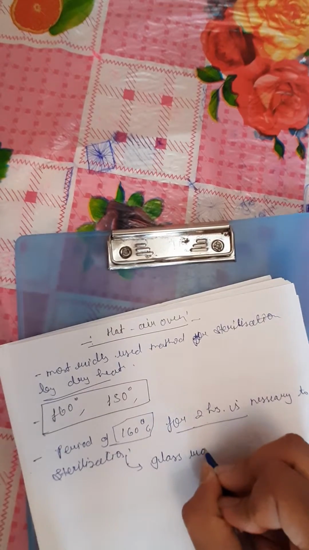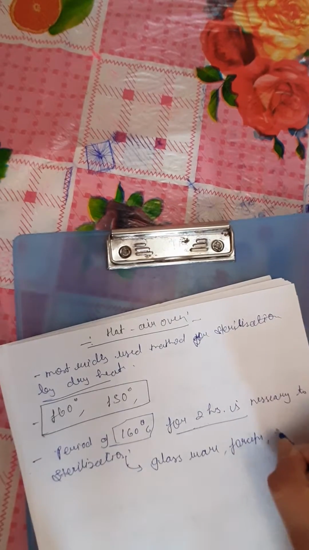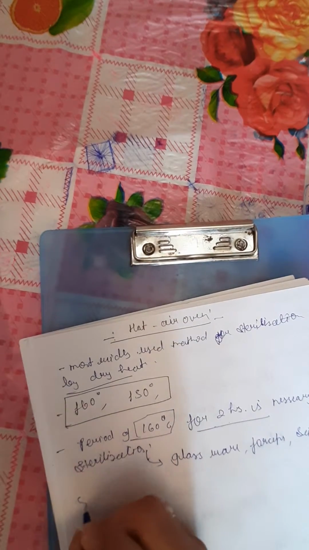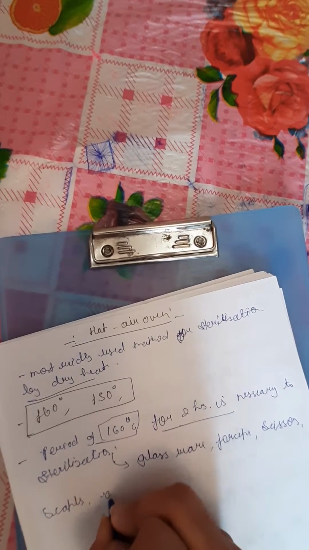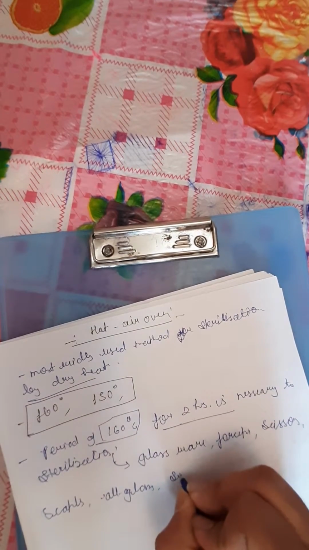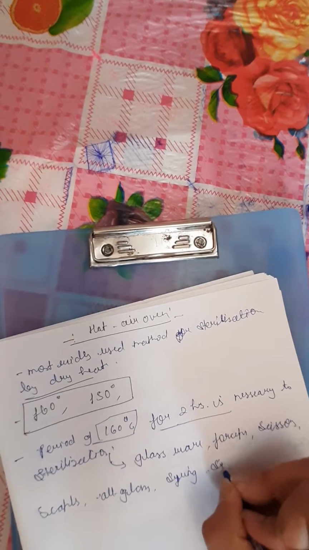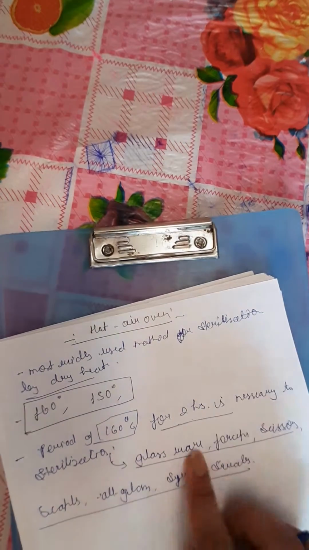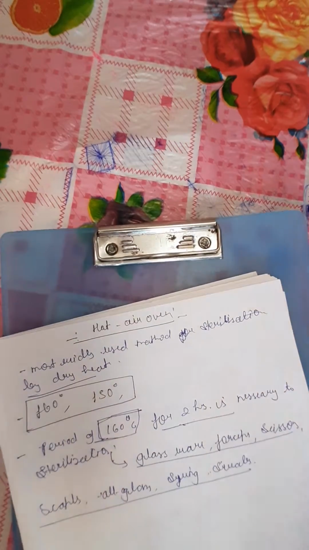glassware, forceps, scissors, scalpels, and all other glassware, syringes, and swabs. So for the sterilization, all these listed things we have to hold for 2 hours at 160 degrees Celsius.